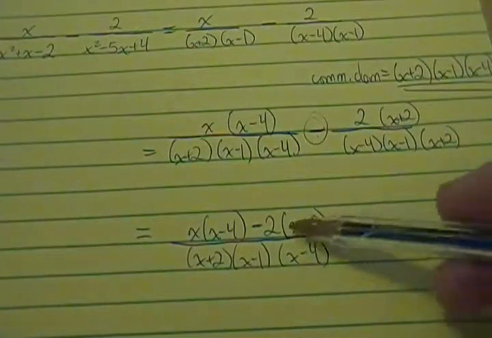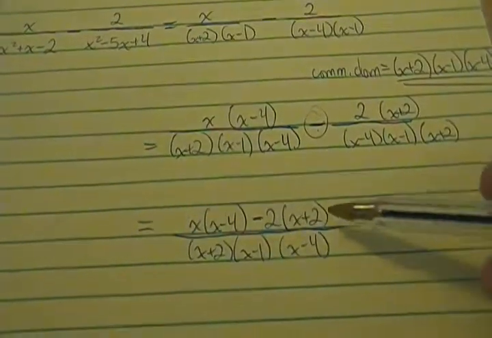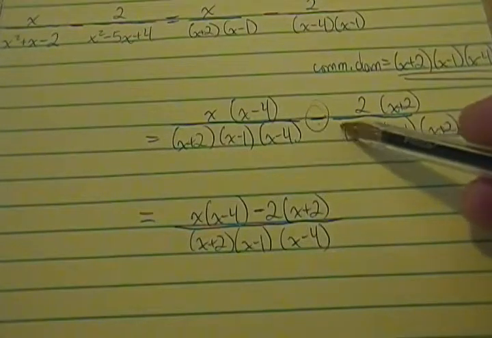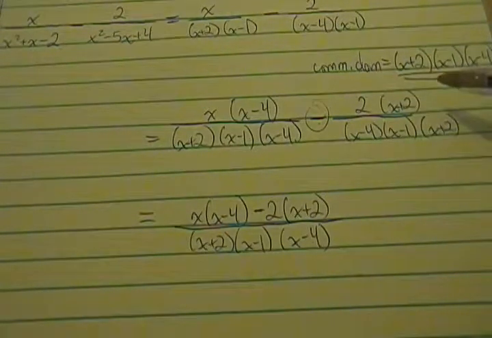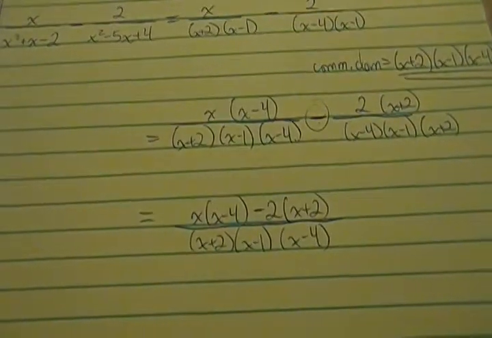when we multiply that negative 2 through this parentheses. That negative will go with the 2, so we make sure we distribute that subtraction all the way through our second fraction. Right? That's the key difference between addition and subtraction, making sure you distribute that negative for subtraction.